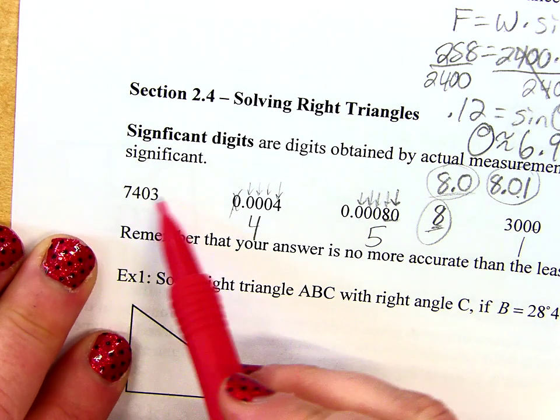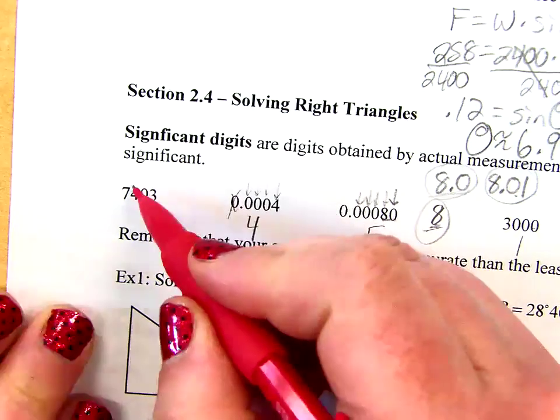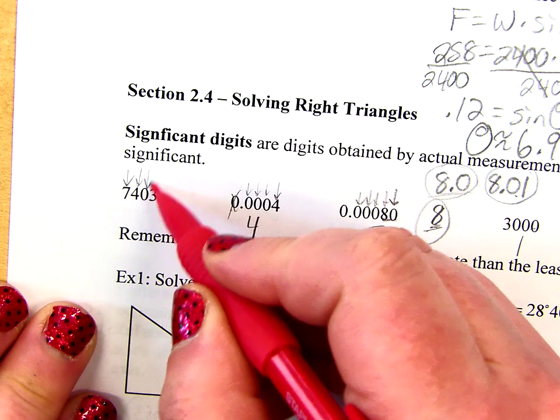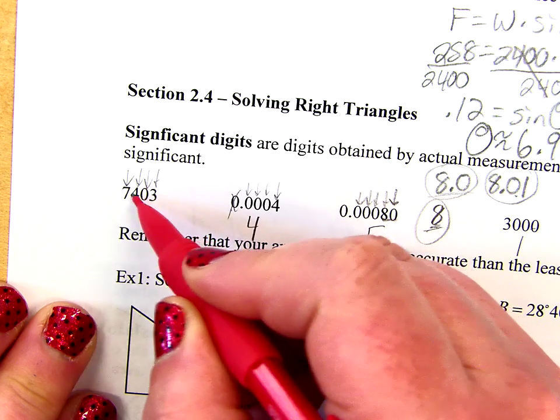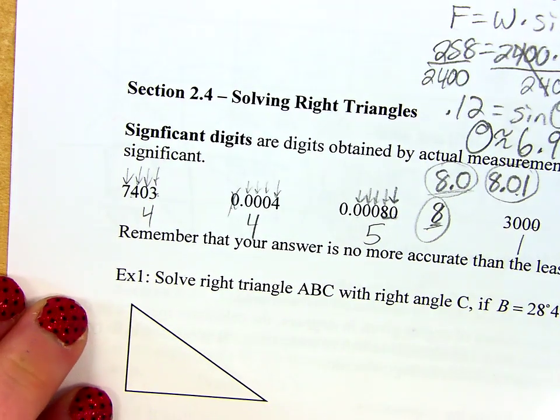So, jump all the way back to the very first one. How many does this guy have? He's got 4. It's the zeros that could go away. That 0 can't because he's in between 2 other guys that are important. So that one's got 4.